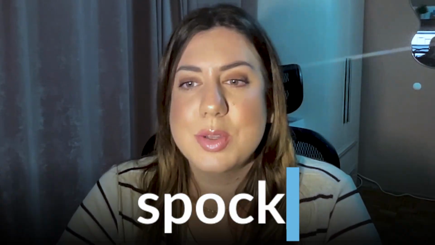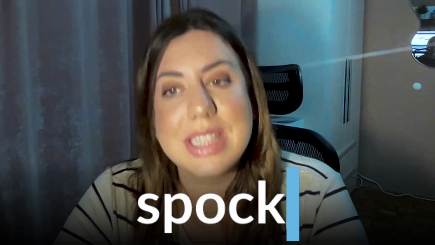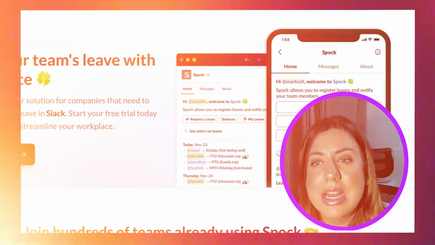Another solution we're going to be talking about is Spock. So Spock is a great option for UK teams that live inside of Slack, because this is a Slack native app. So this is a great option for all of you teams out there that are using Slack on the daily. So all requests and approvals happen directly in DMs and channels, and it really is ideal for Slack-centric teams.